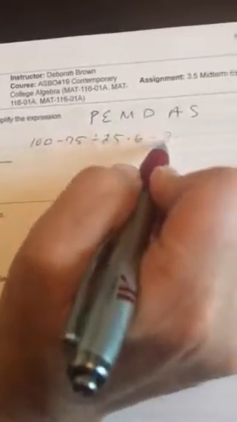So we're going to go over here, and first of all look for anything with parentheses. Nothing has parentheses, so then we're going to look for exponents. Exponents is next. This one has an exponent. This one has an exponent. So that's the first thing we're going to simplify. I'm going to write out 100 minus 75 divided by 25 times 6 minus 8.